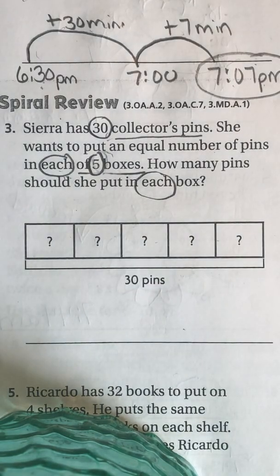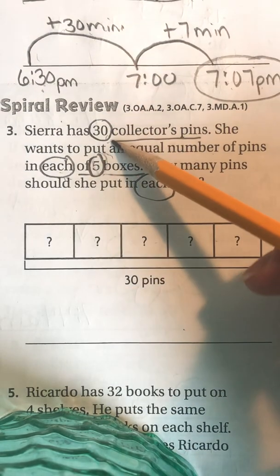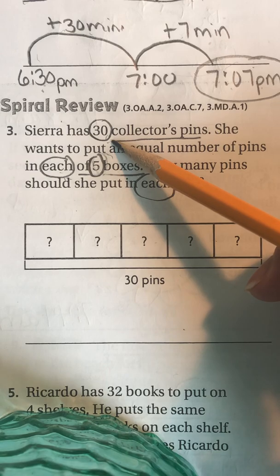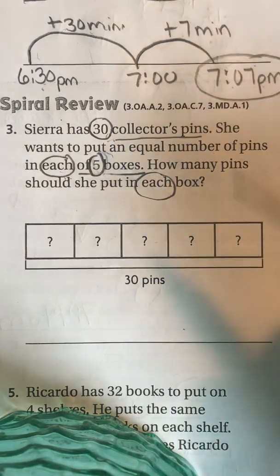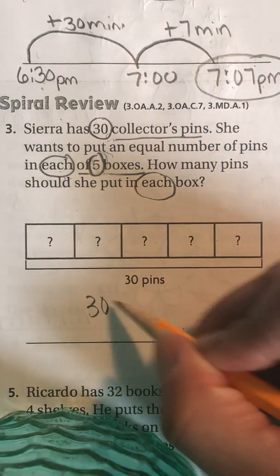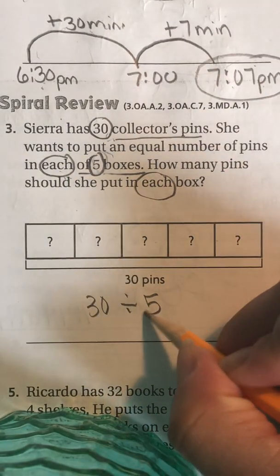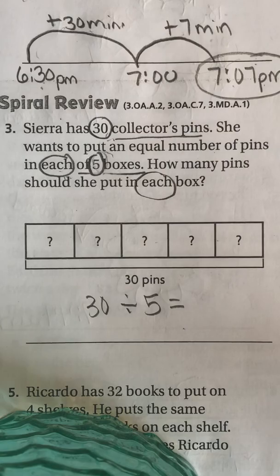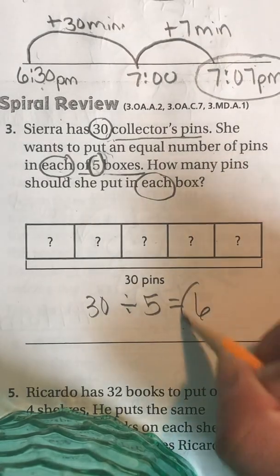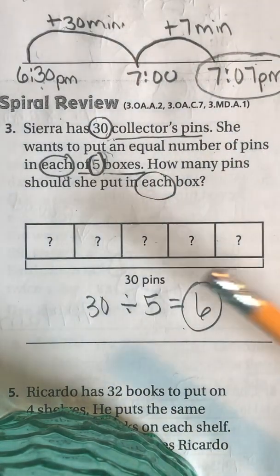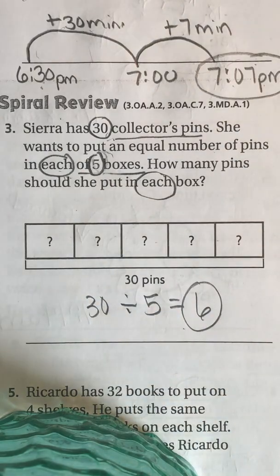So how many pins will go in each box? We already have the total, but we have to break that total apart. Are we going to multiply or divide? We're going to divide. So 30 pins divided by 5 boxes. How many will go in each box? 6, because if we look at it backwards, 6 times 5 is 30.